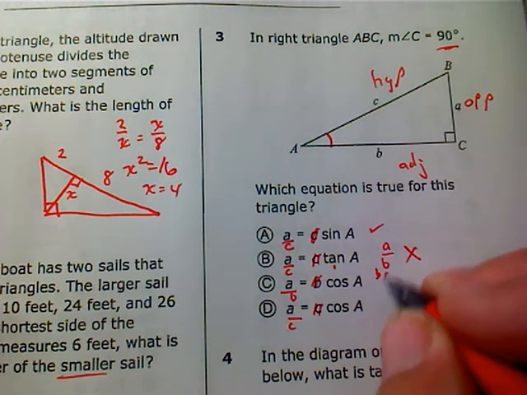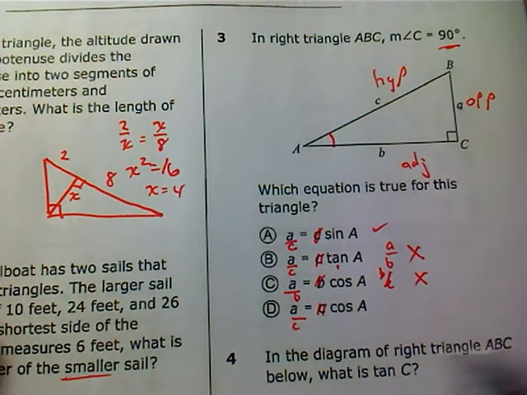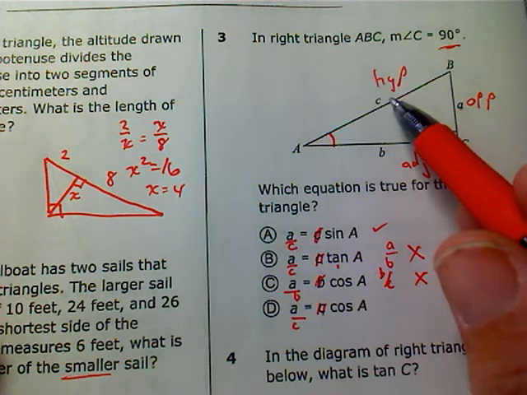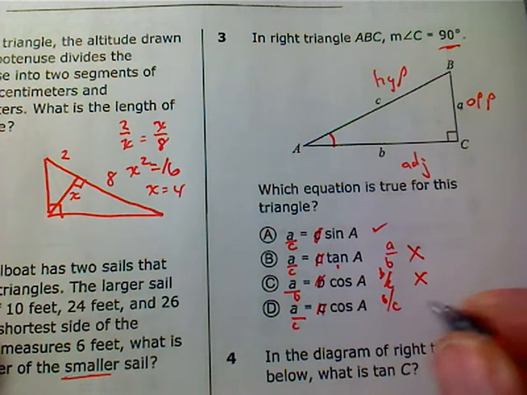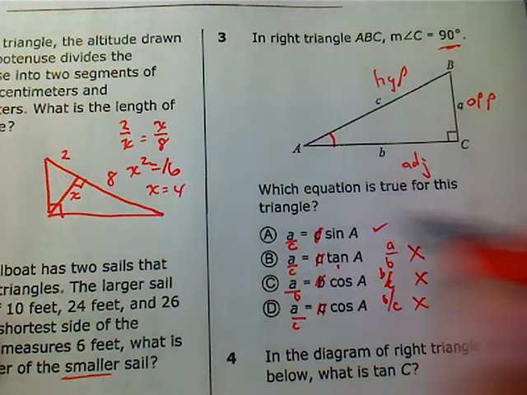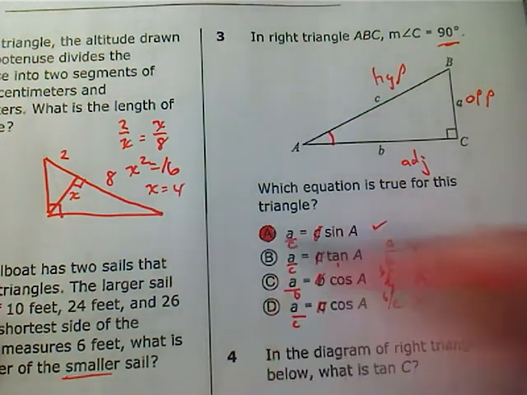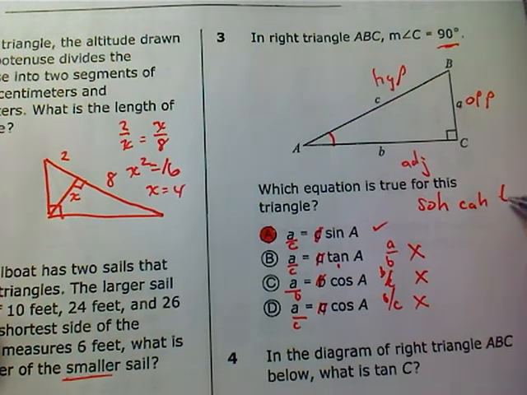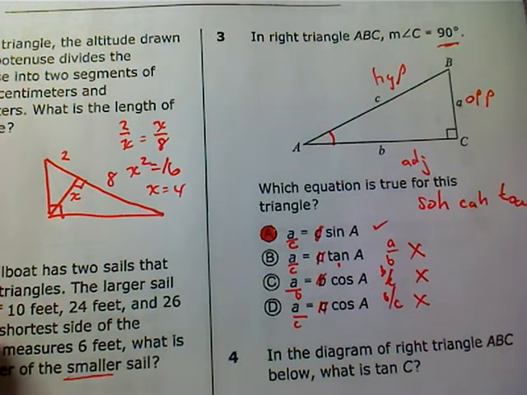That's B over C. So that's not right either. If you need to, write down SOHCAHTOA so you can remember that acronym.